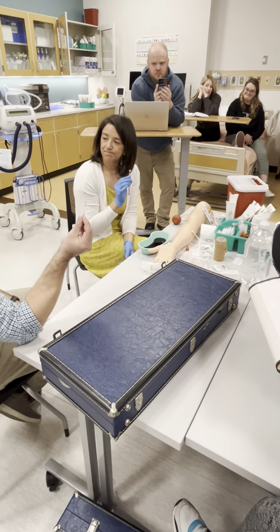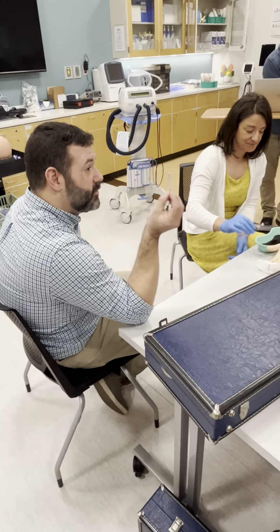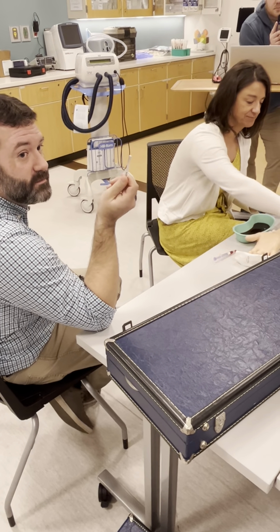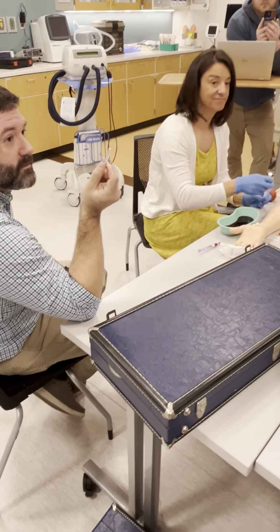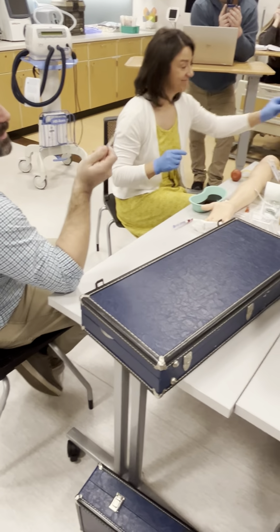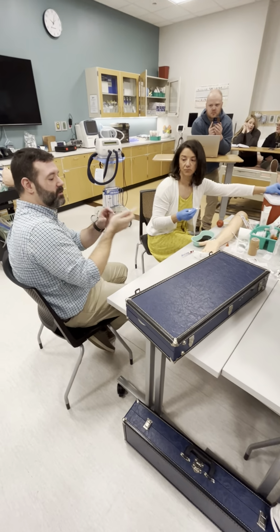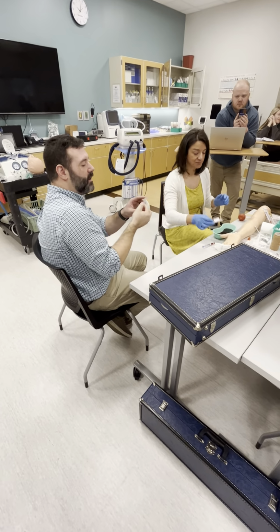What else? What do you think about this needle? You got 2 of them in a package. One bigger, one smaller. For what? Brachial and radial. So in your pack, you'll have a longer needle and a shorter needle, depending on where you go.